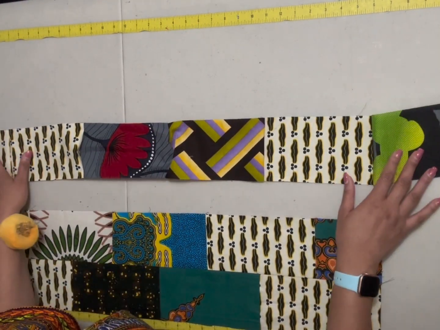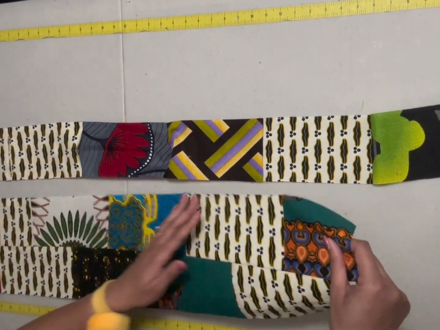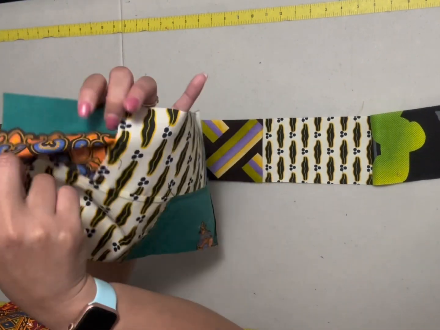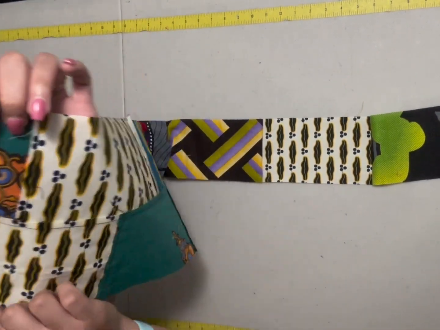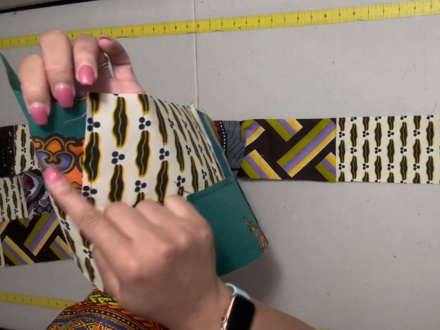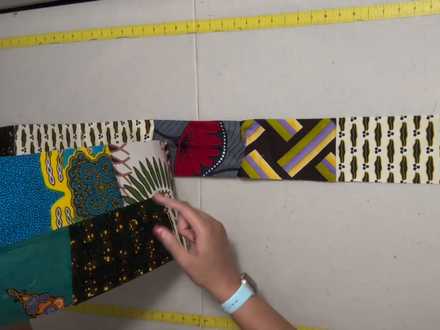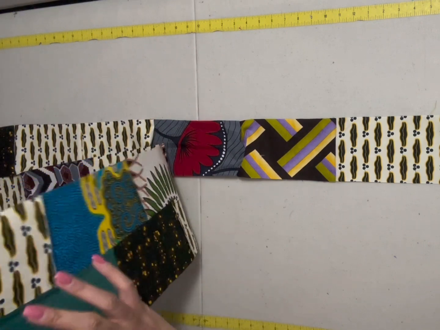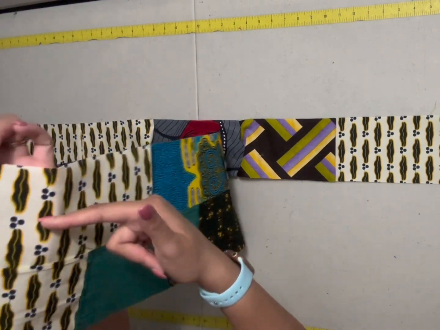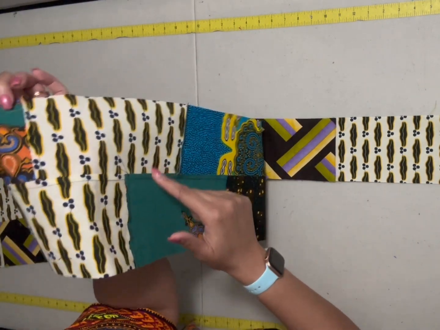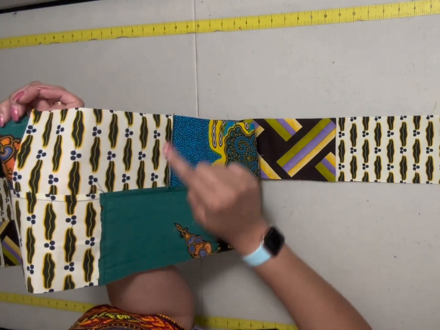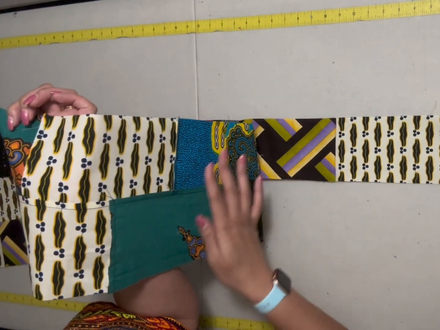Then once I do that, you can see here that I go in with my iron and I press them all going in the same direction. And then even once I do that and I sew 2 rows together, then I'm gonna press this also going in the same direction.